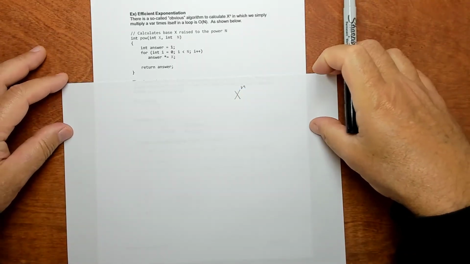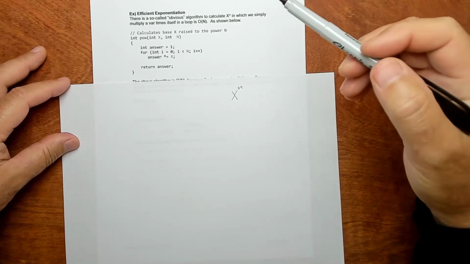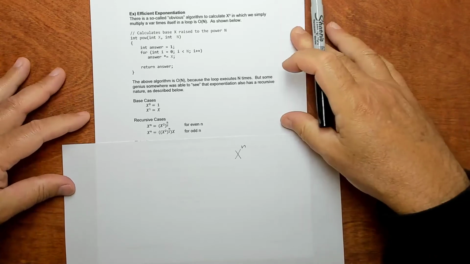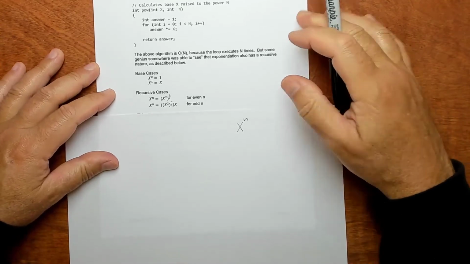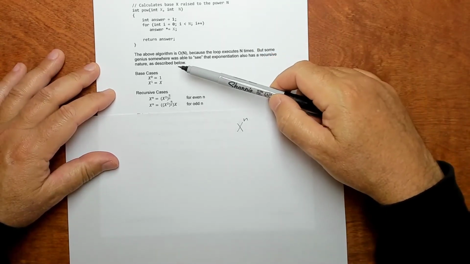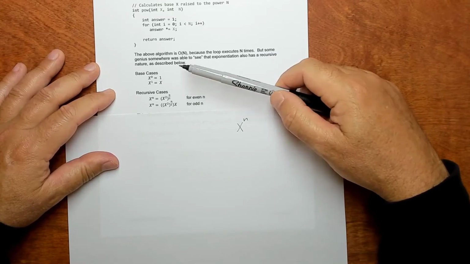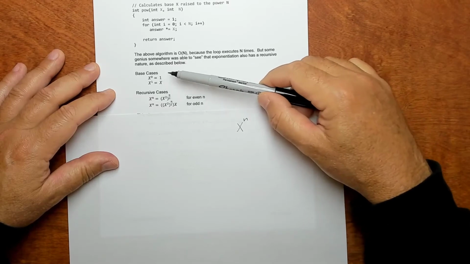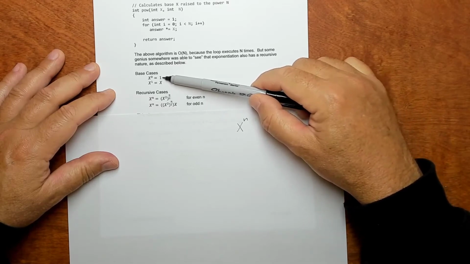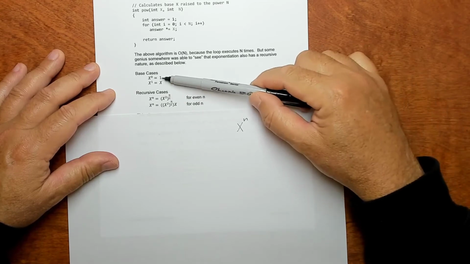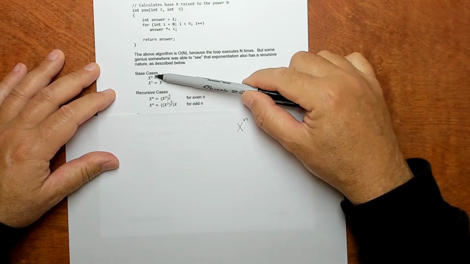Some genius somewhere figured out that you can do better than big O of n. Some really smart dude figured out that exponentiation has a recursive nature. What they figured out, and I didn't put it in a table, I just sort of wrote it out, is that any number to the 0th power is 1.